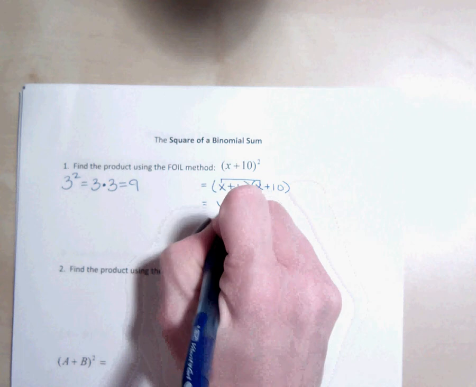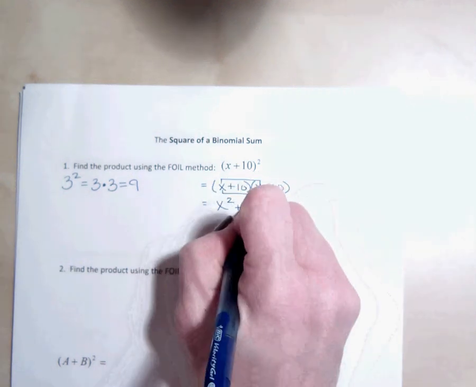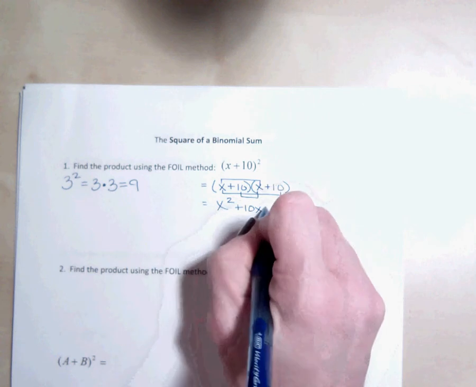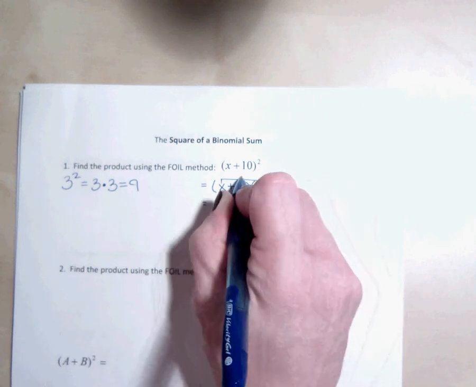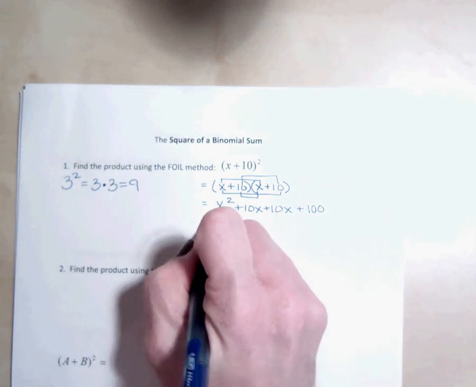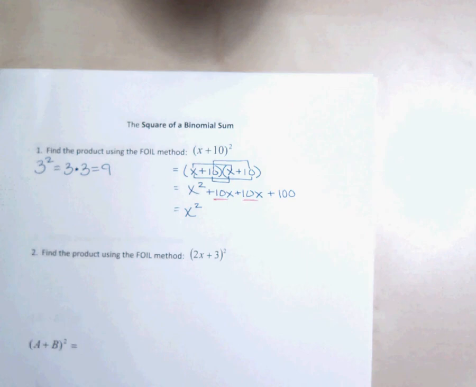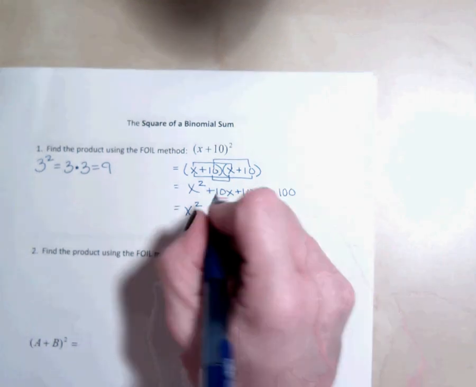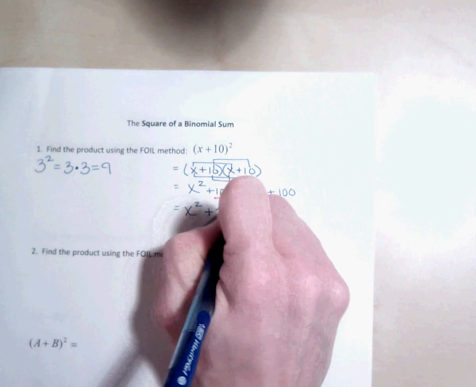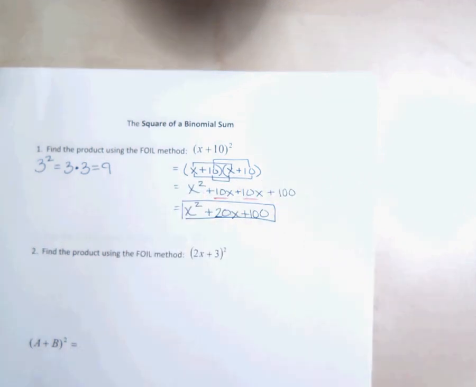X times x for my first two is x squared. My outside gives me 10x. So does my inside. And my last two gives me 10 times 10, which is 100. Now notice in the middle when we go to combine like terms, our terms don't cancel out anymore because they're both pluses, but now we have two of them. We have 10x and another 10x. So we have 20x. So this becomes x squared plus 20x plus 100.